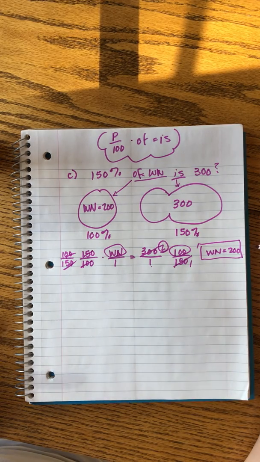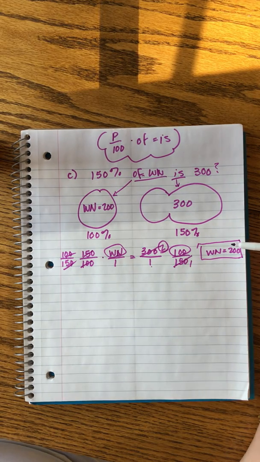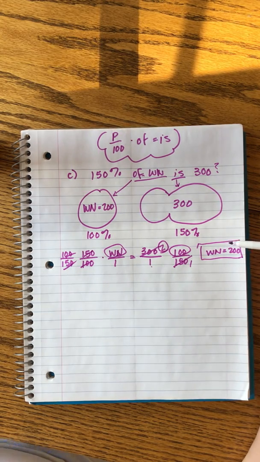Those are the two problems for this lesson, lesson 77. And I think I've told you all you need to know to successfully complete this homework. I'll see you in lesson 78.